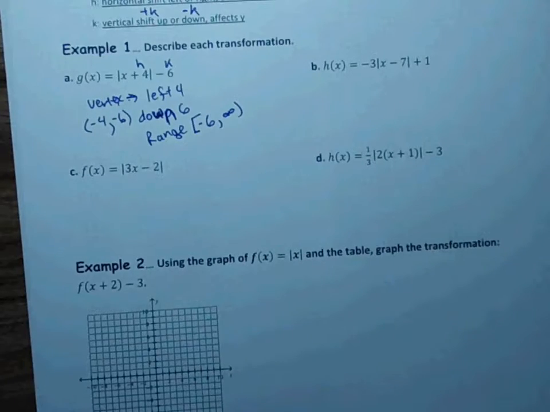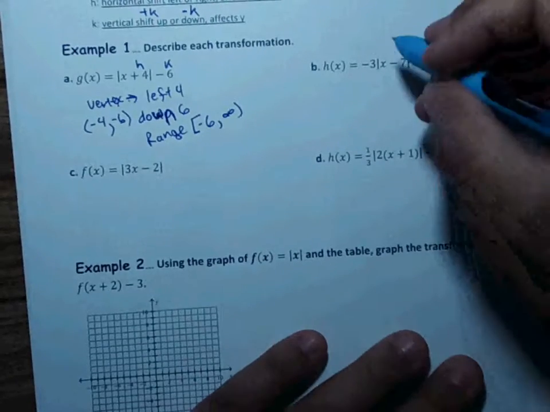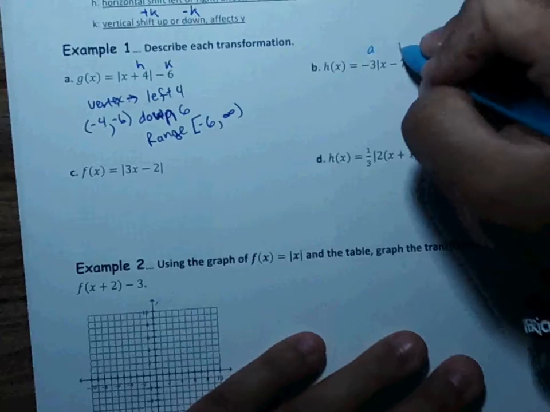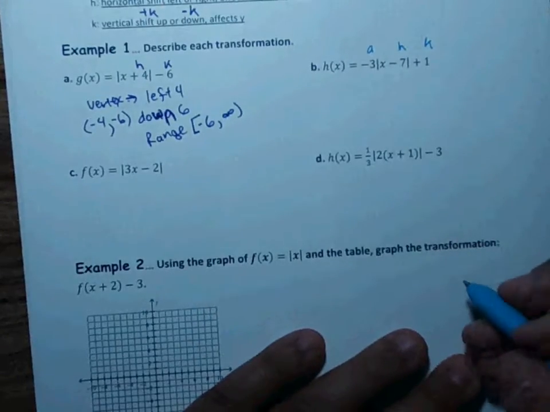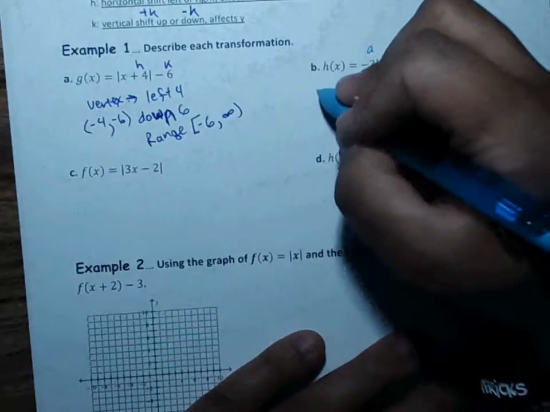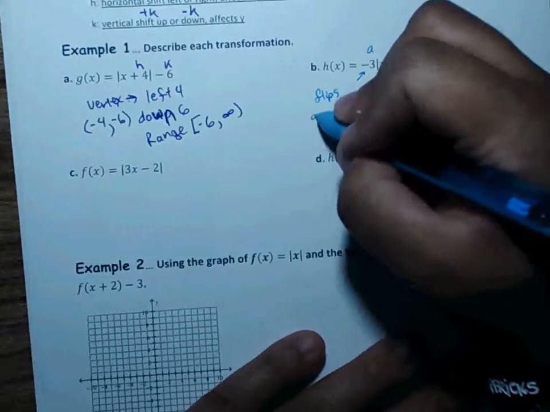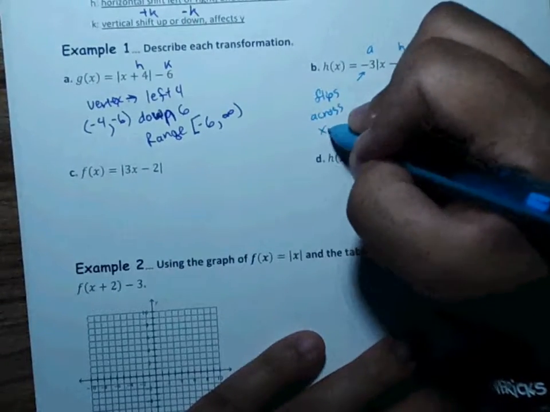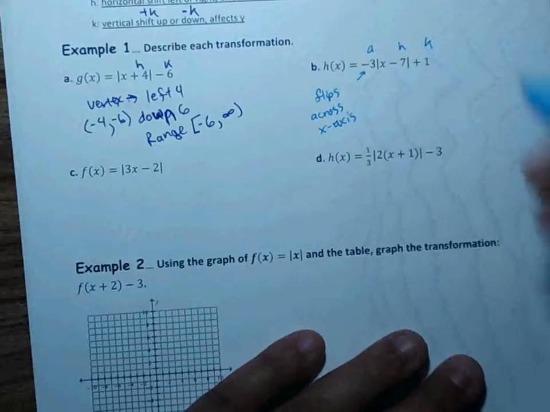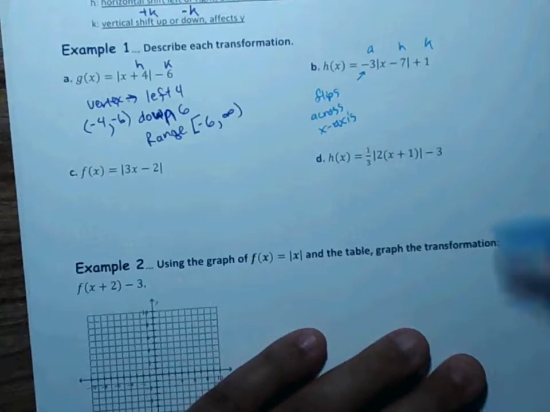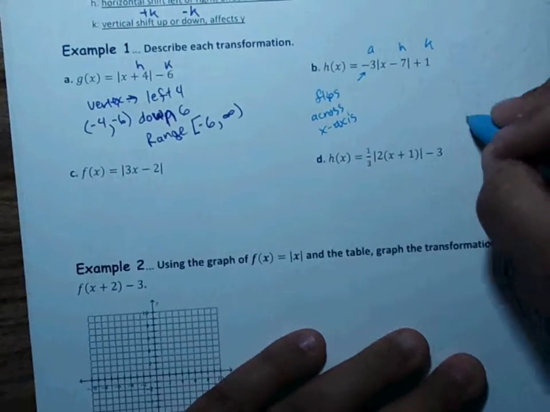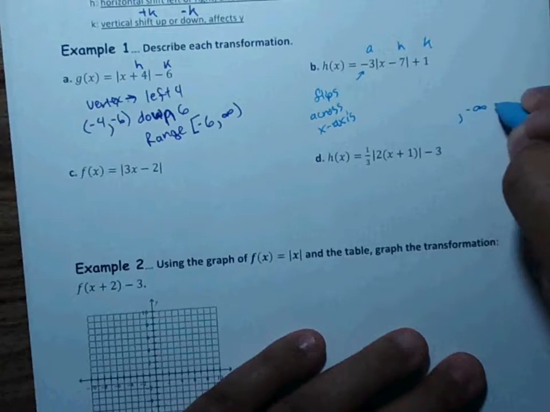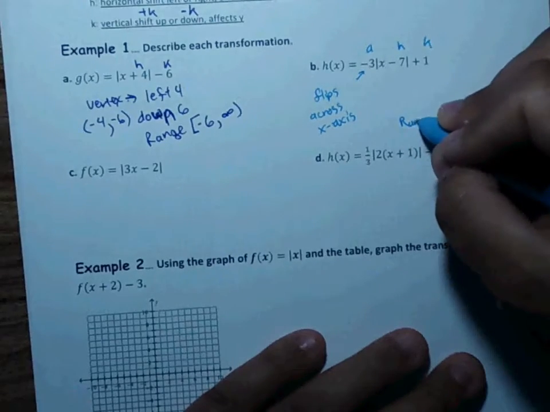If we look at example B, this is A, this is H, this is K, and then this negative in the front, we know that it flips across the x-axis, which means that my range is going to be going down. So I can go ahead and put that my range is going to a negative infinity for my range.